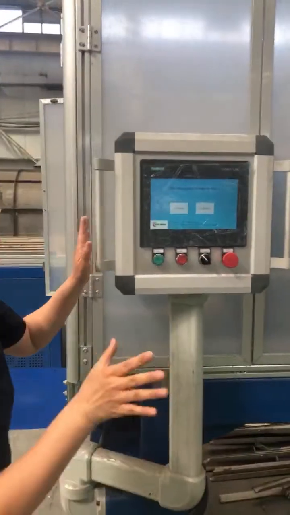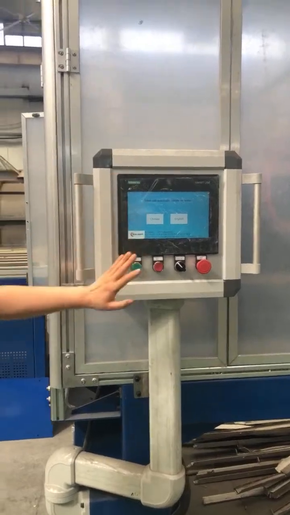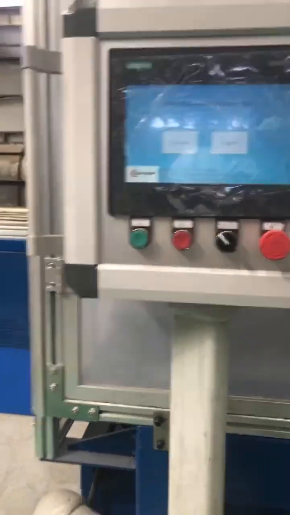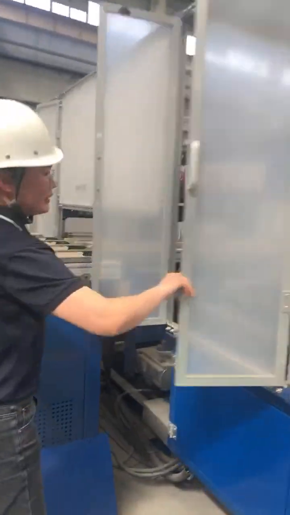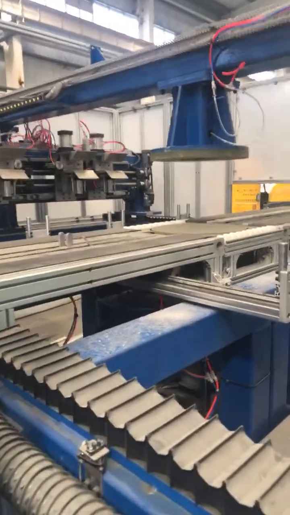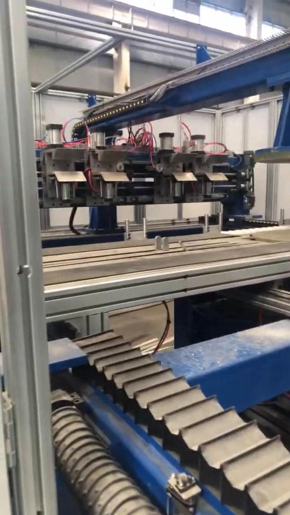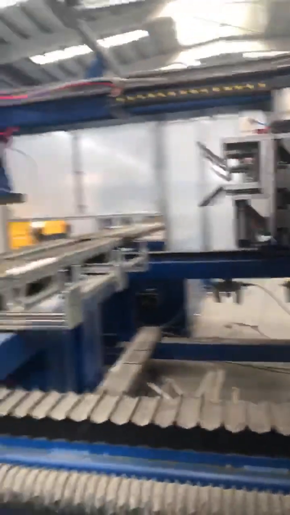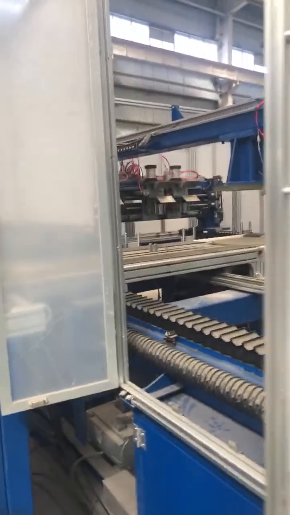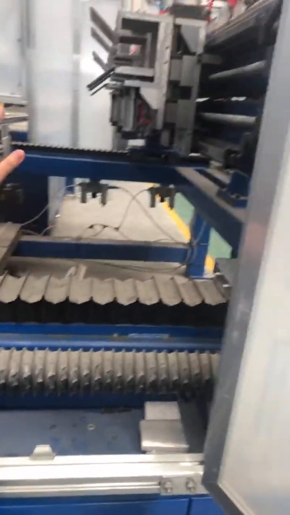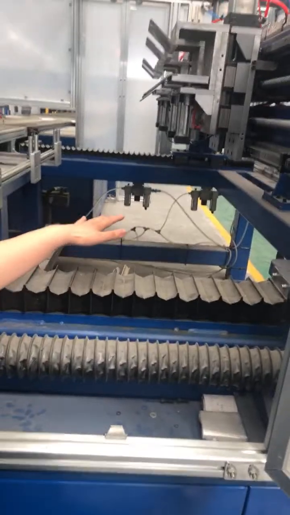For each single machine, we have a separate PLC system. You can see it clearly. This is our aluminum frame removing machine. We use servo motors, and every detail is designed by our own engineers in the factory.